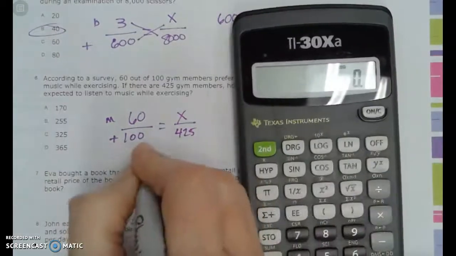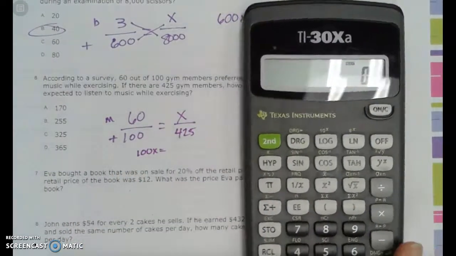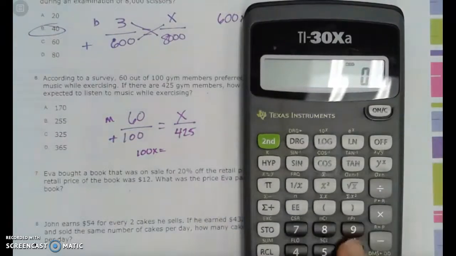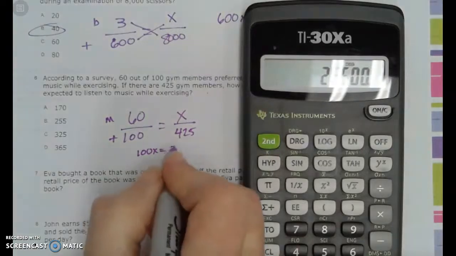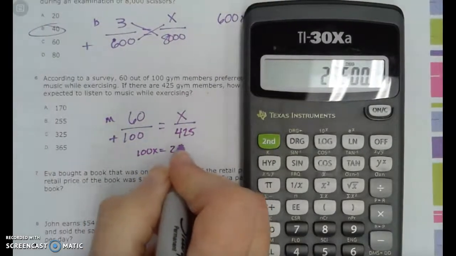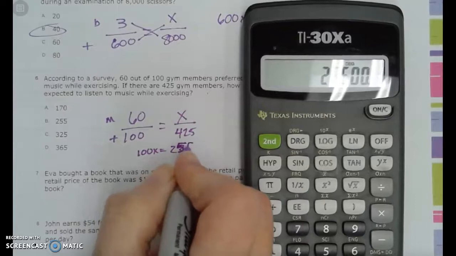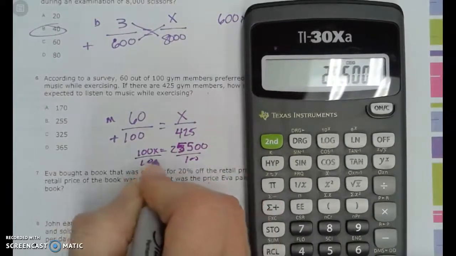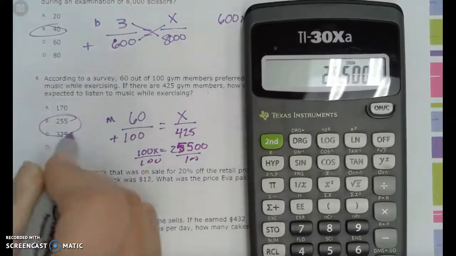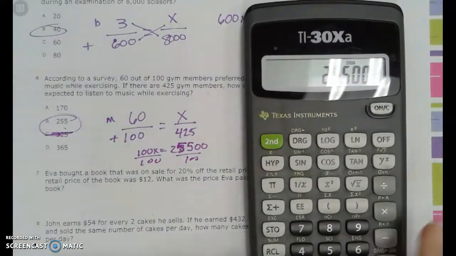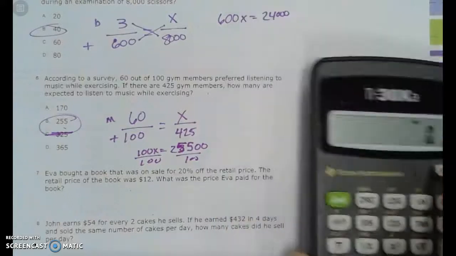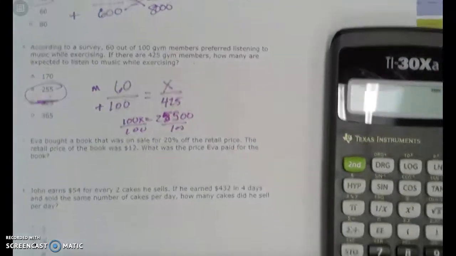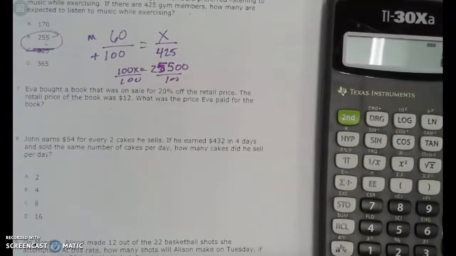So we get 100X equals 60 times 425. Then we're going to divide both sides by 100, and we get 255.